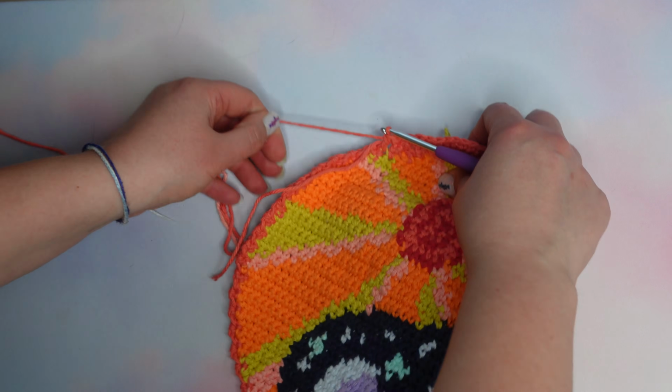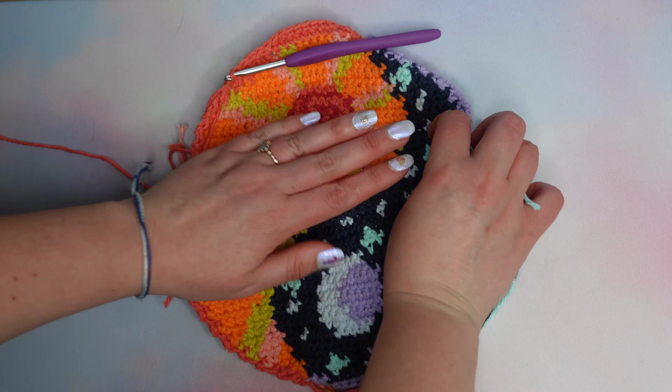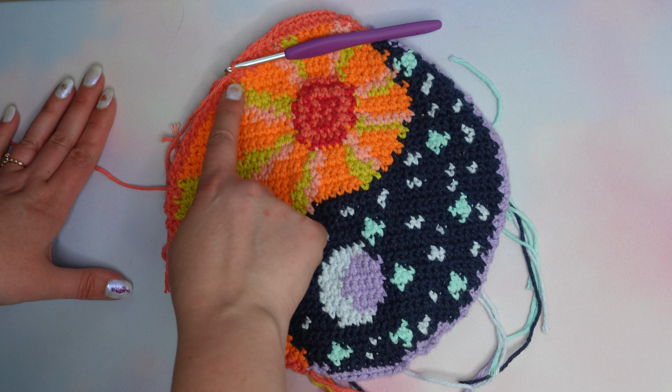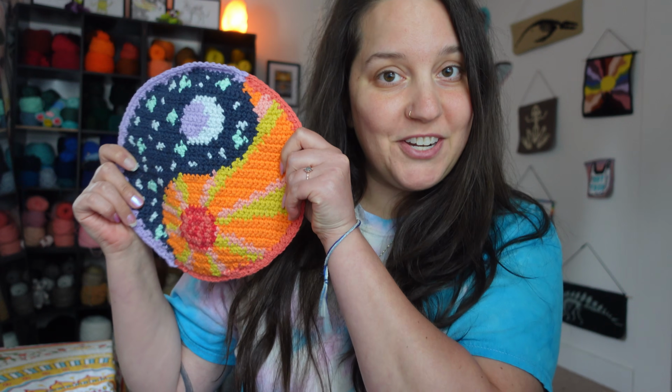If you plan to use your piece as a wall hanging, give it a good block and consider adding a felt or cardboard backing to help the piece lay straight. There you have it! Look at you, now you made a super cool crochet cutout tapestry. Now you can go and make all the super cool tapestries your heart desires.